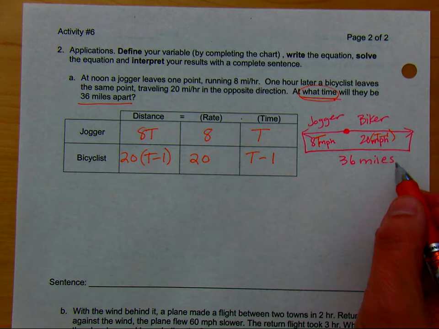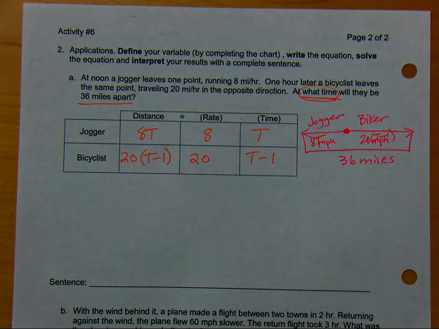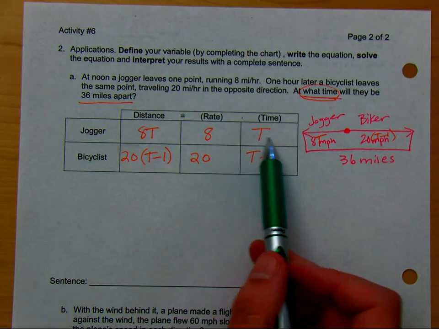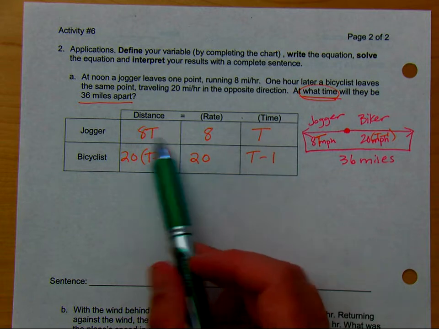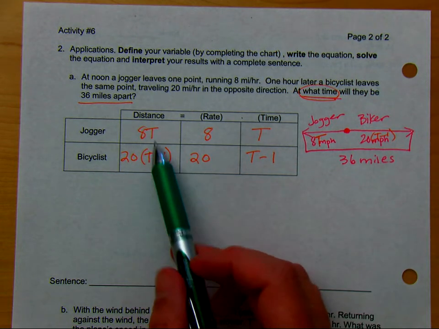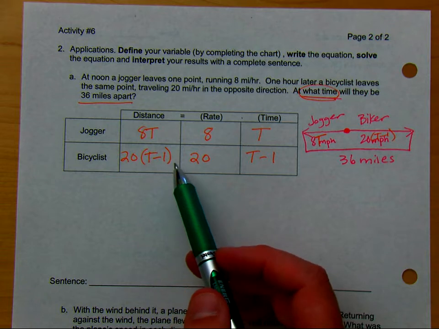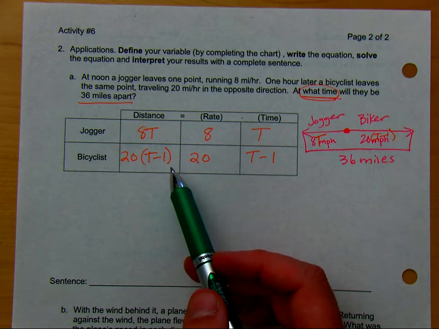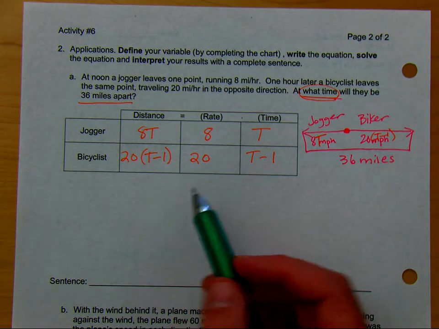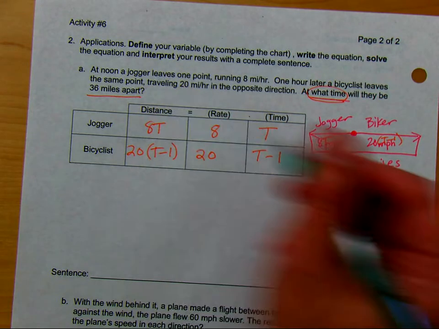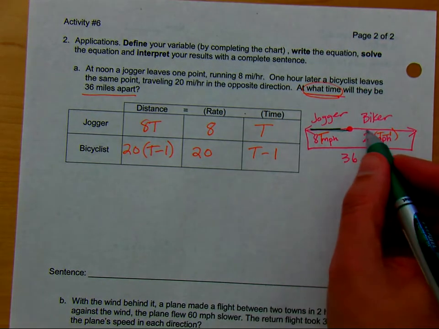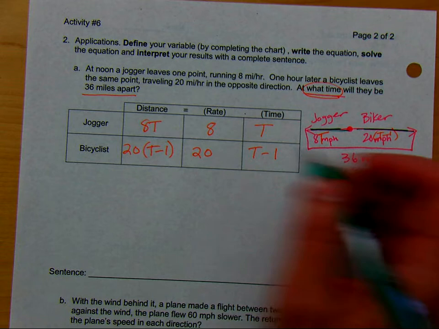And how would you write an equation for combining their distances to get 36? What would be the equation then? Trey pointed out that you're kind of working backwards, because in your table, a lot of you put 36 as the distance, but notice that it's their distance combined. How do you combine their distances? You add them. So the distance of the jogger plus the distance of the biker, together you're going to get 36.